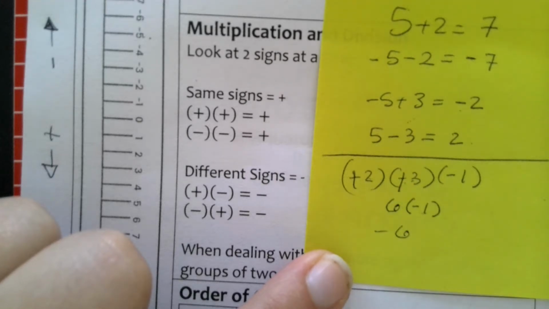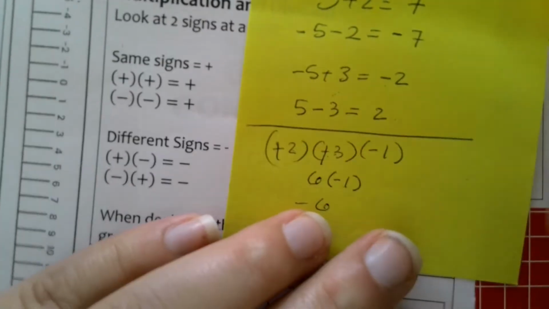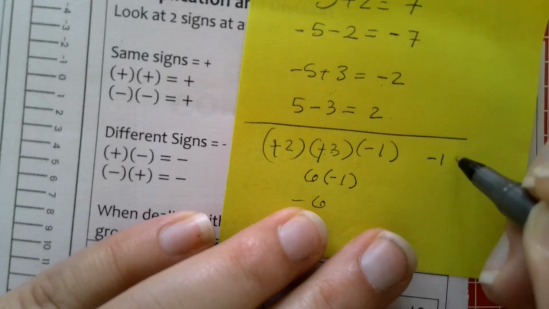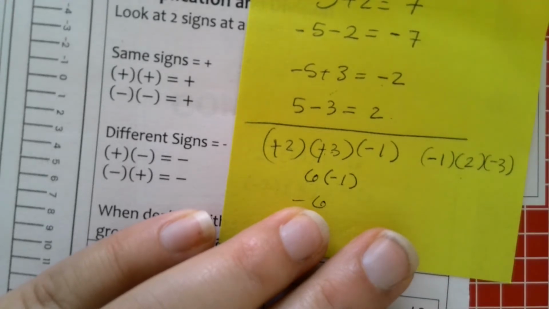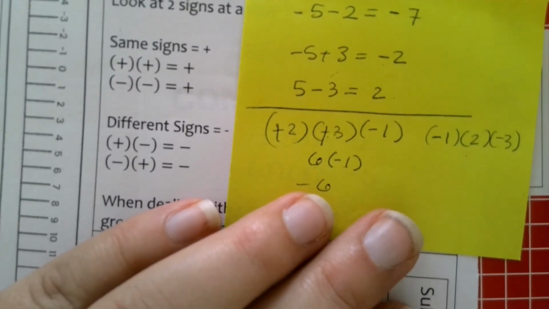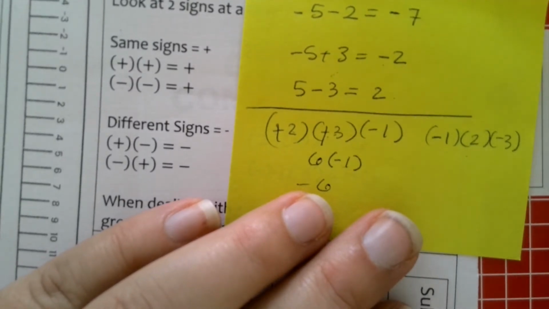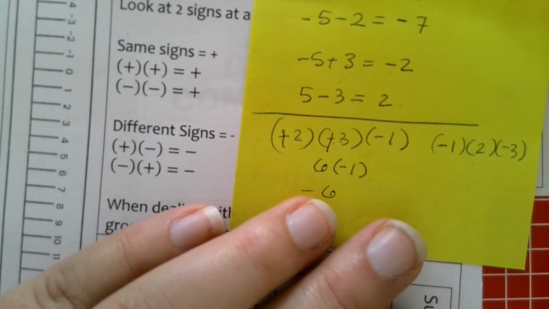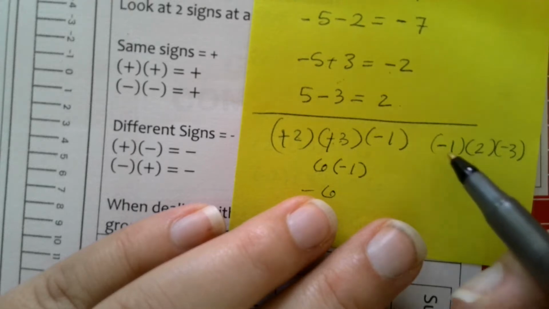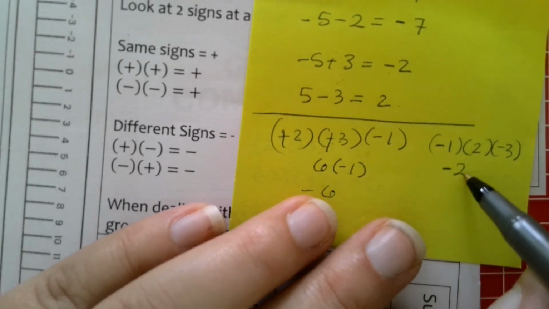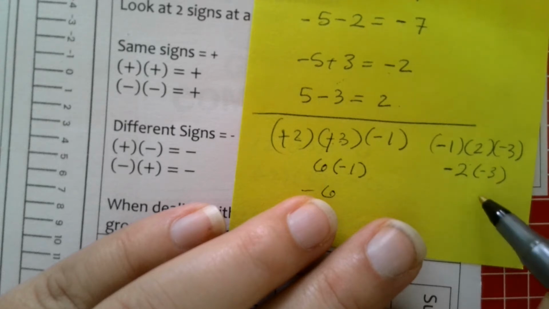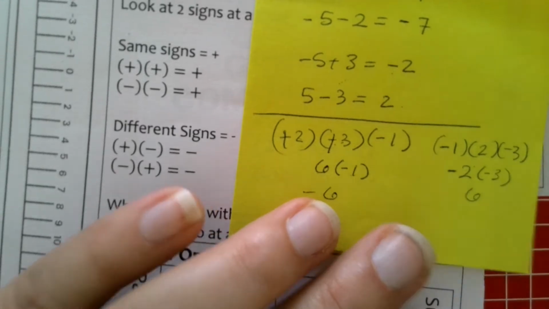You follow me? Okay. So if I had -1, 2, -3, is the answer going to be positive or negative? Who says positive? Who says negative? Who says they're not sure? Okay, what's a negative times a positive? -2. What's a negative times a negative? So it should be positive.